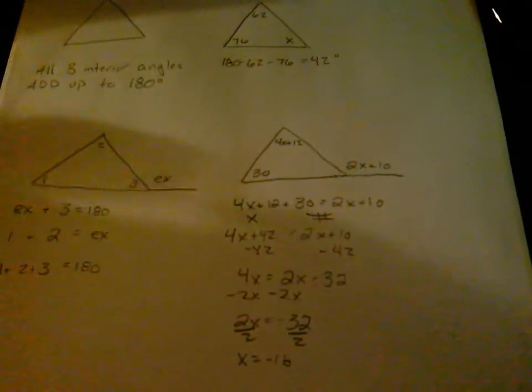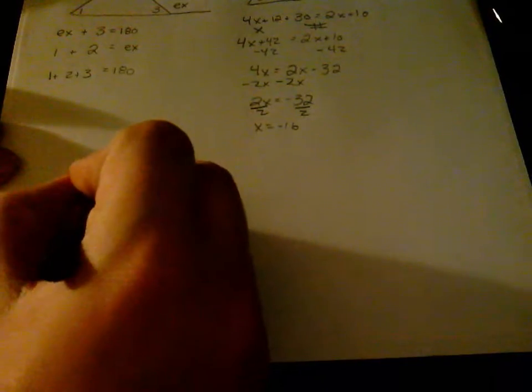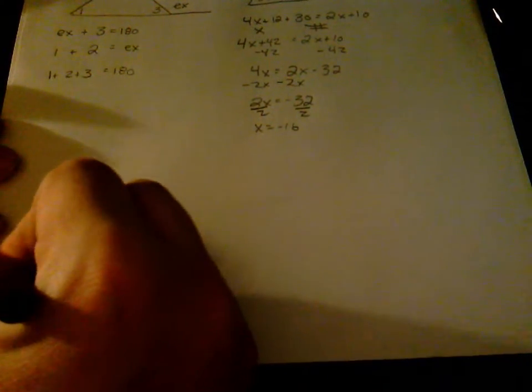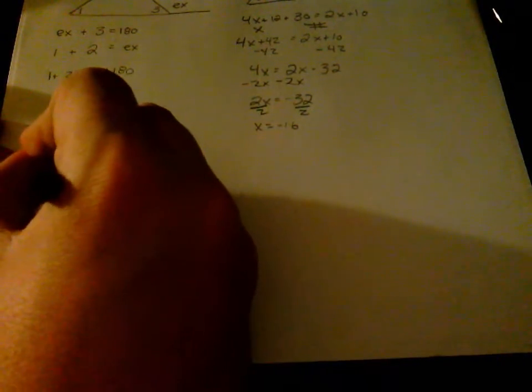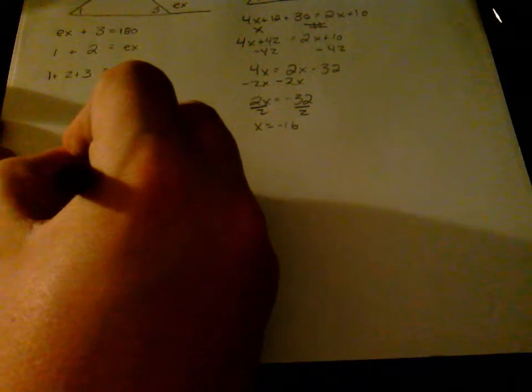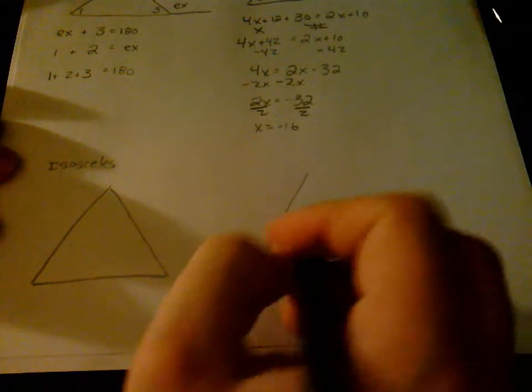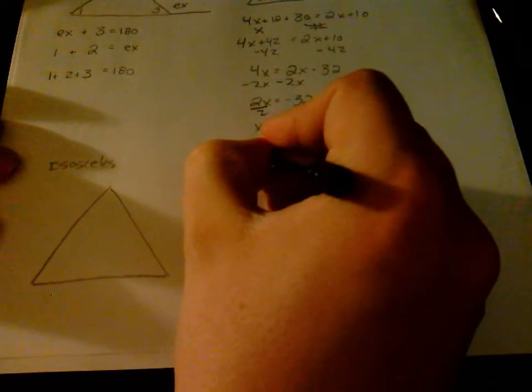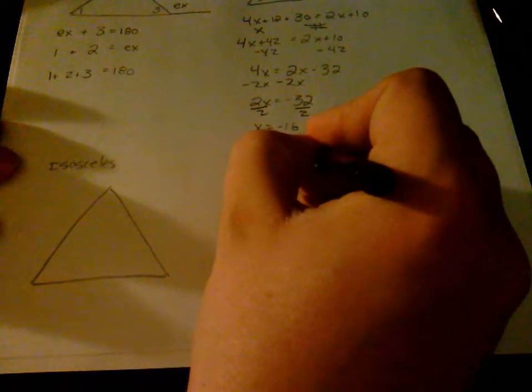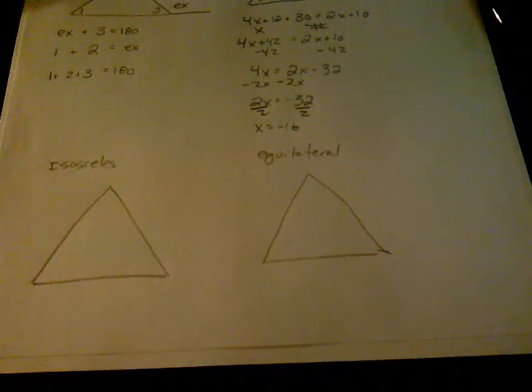Okay, so that's interior angles, that's exterior angles. Now let's go with two special triangles. You have two special triangles. One is called an isosceles triangle. It's called an isosceles. The other one is called an equilateral. Okay. So there's special properties for each of these.